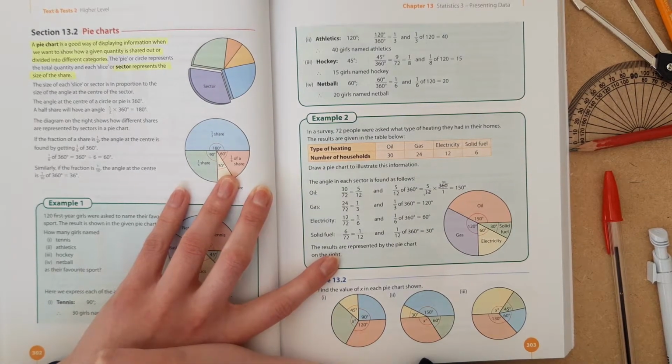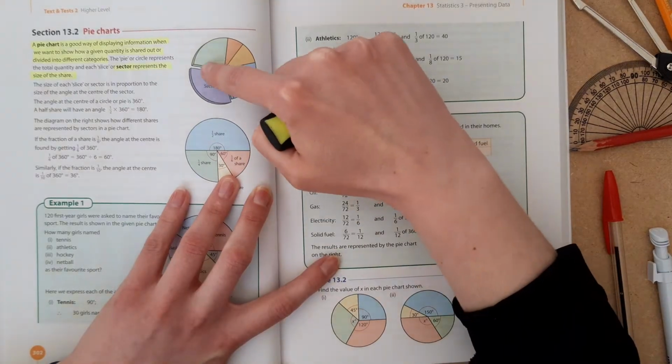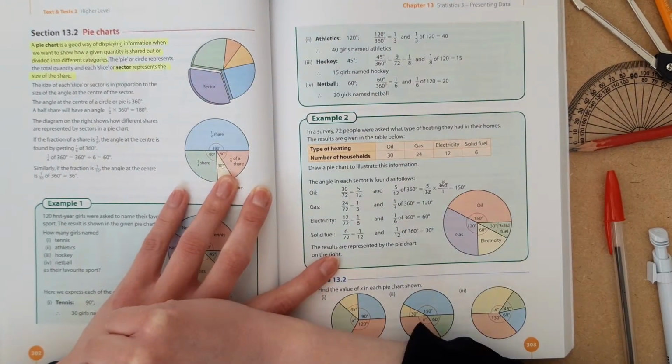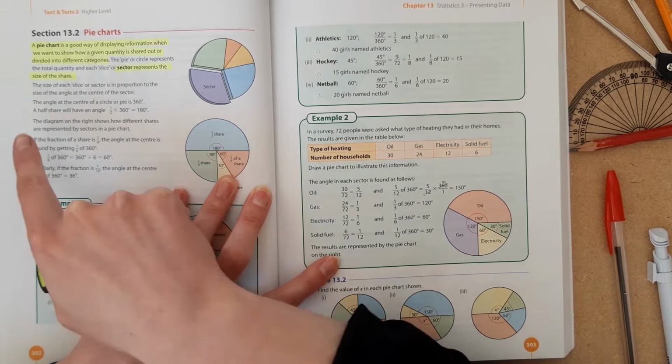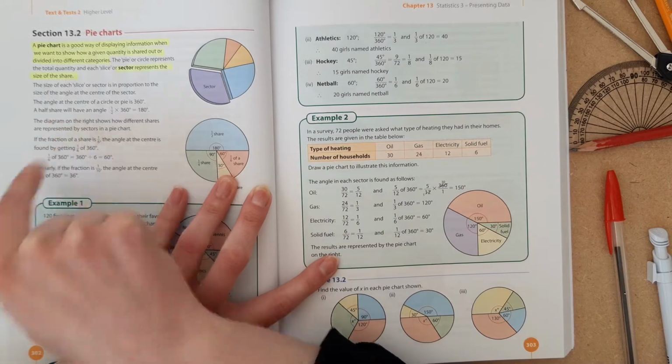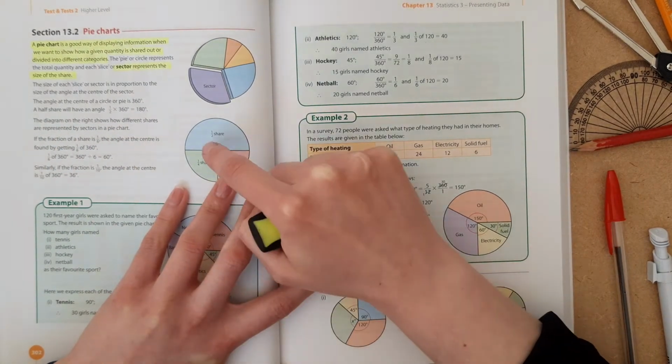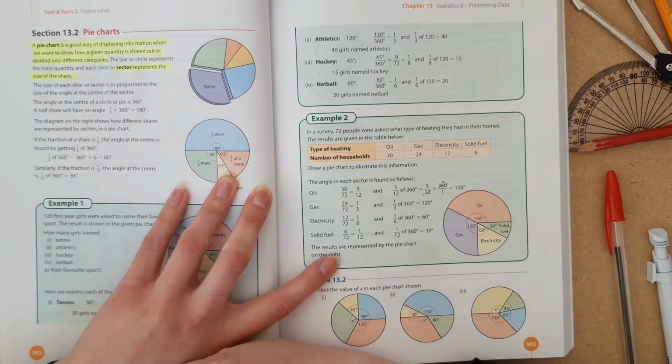The angle at the center of the circle or pie is 360 degrees. As you know, a circle has 360 degrees in it. Therefore, for the angle at the center of the circle, half of a share will be half of 360 degrees. That's how you can calculate it. So half of 360 is 180 degrees.